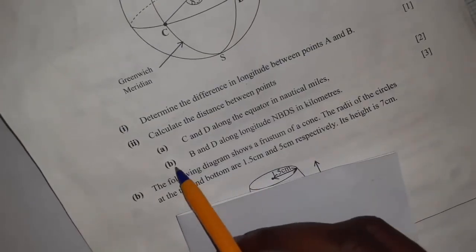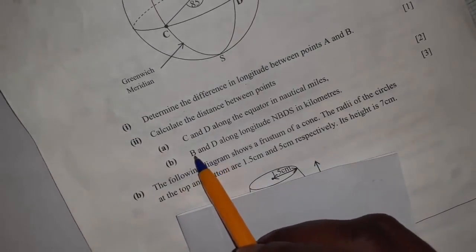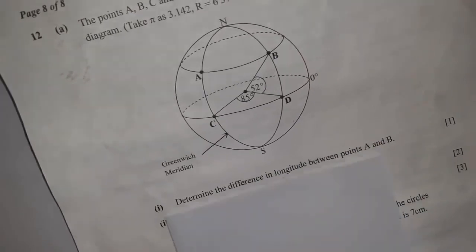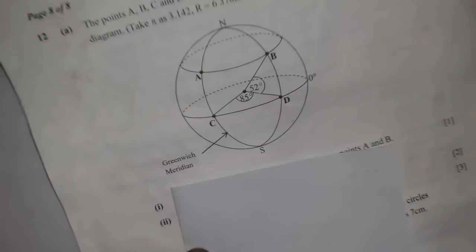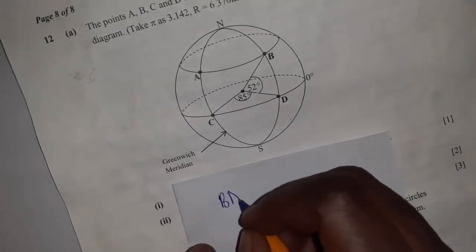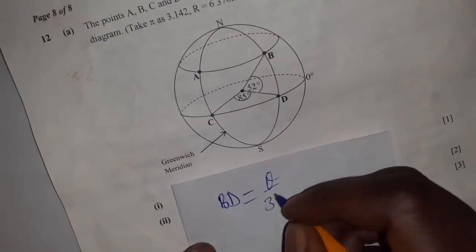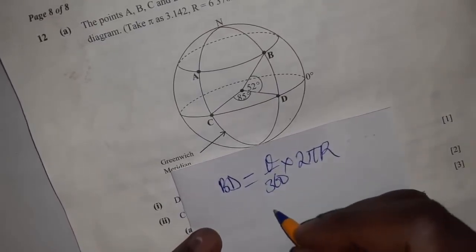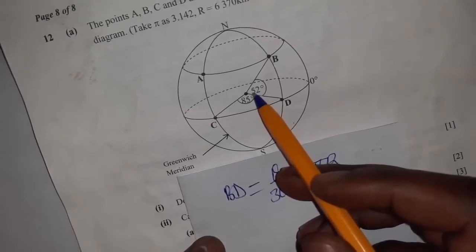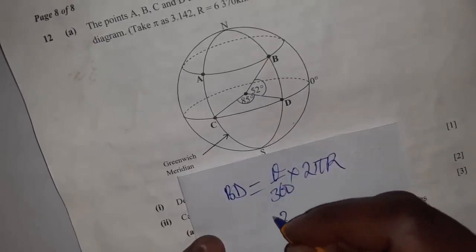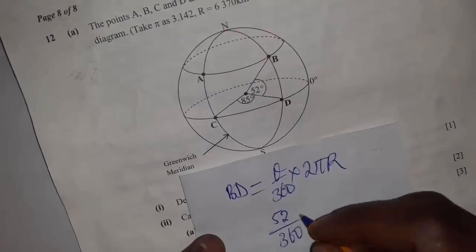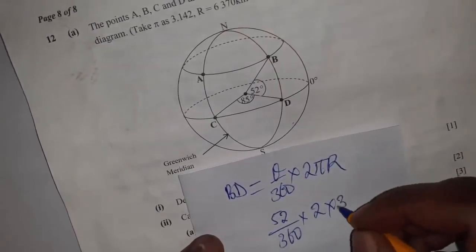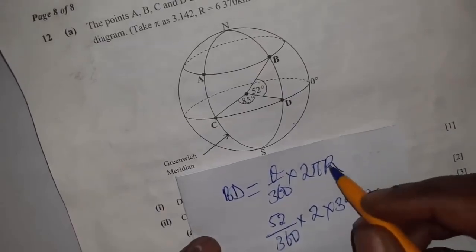Then this one, which is B and D, in kilometers. So here we're going to use the formula. In this case, we're going to use 52 over 360 multiplied by 2 multiplied by 3.142 multiplied by the radius.